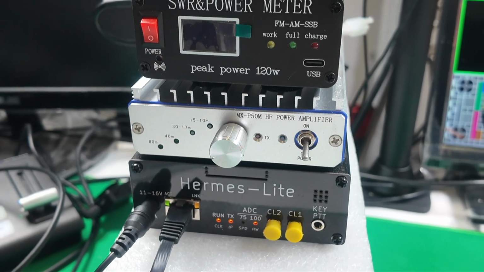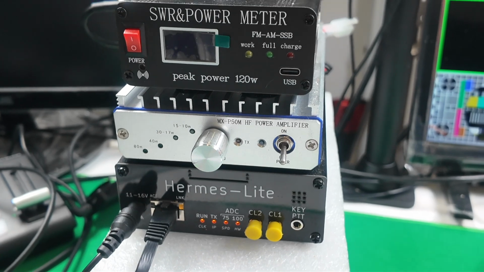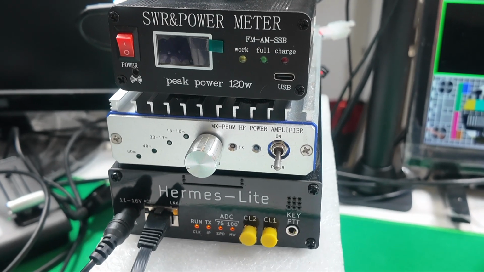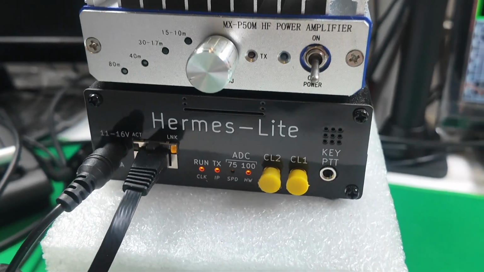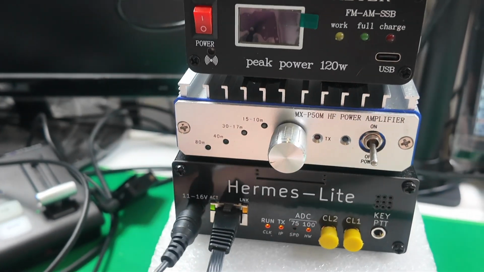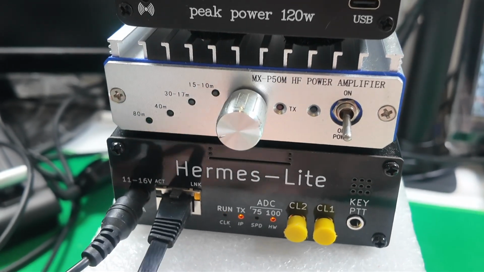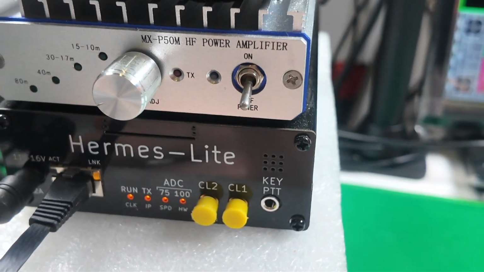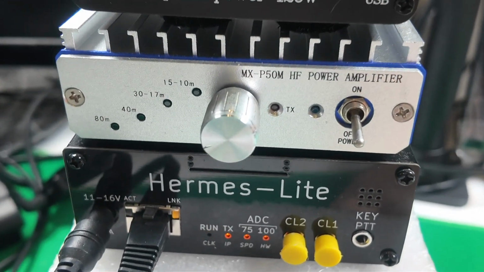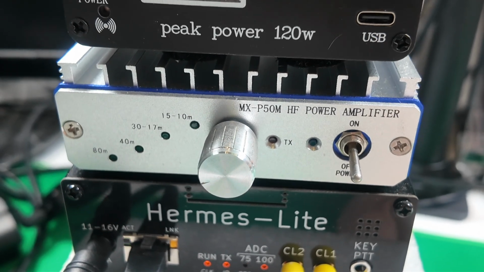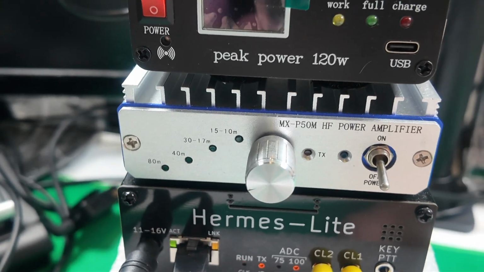Okay, some time back I did a video on the Hermes Lite, and I'm not sure if people watching this one are aware of that, so I thought I'd just revisit that and show you what the hardware is that we're doing the testing on. This is my setup for the Hermes Lite. Essentially, power going into the Hermes, 12 volts at a 2 amp capability, Ethernet connected to the local network. The Hermes Lite has got a little amplifier sitting on top of it. It's an MX P50M. Technically it's supposed to be 50 watts, but the useful power is about 35 watts.